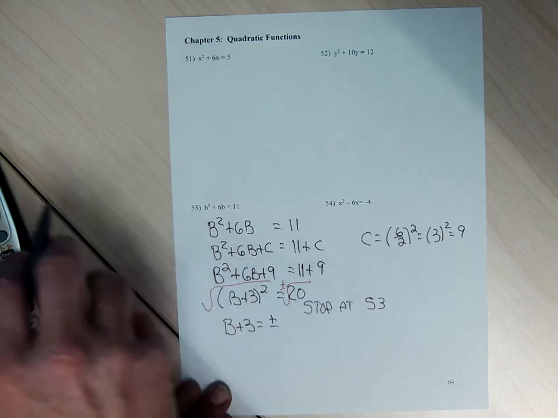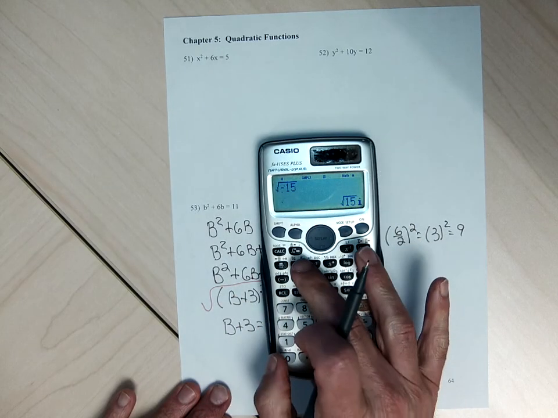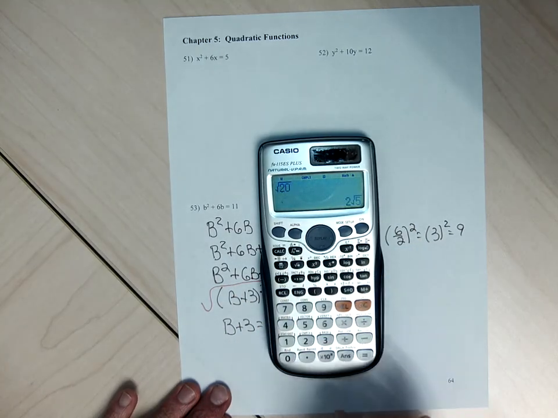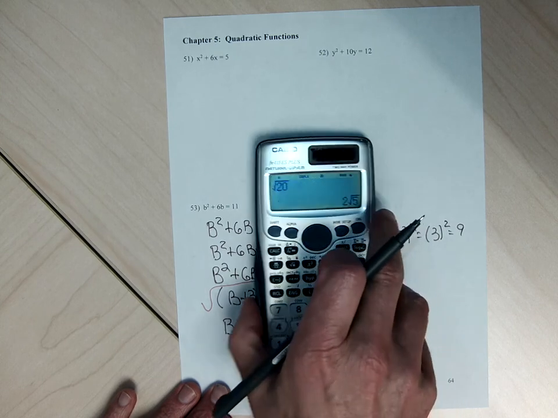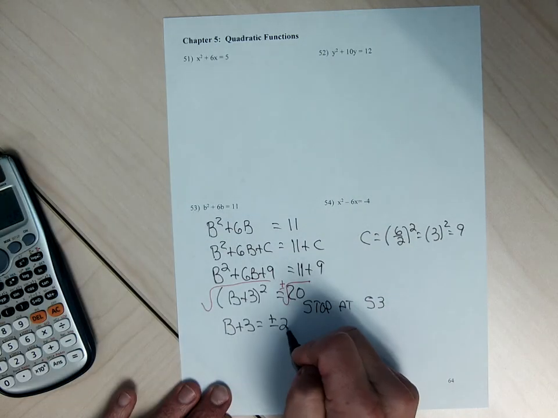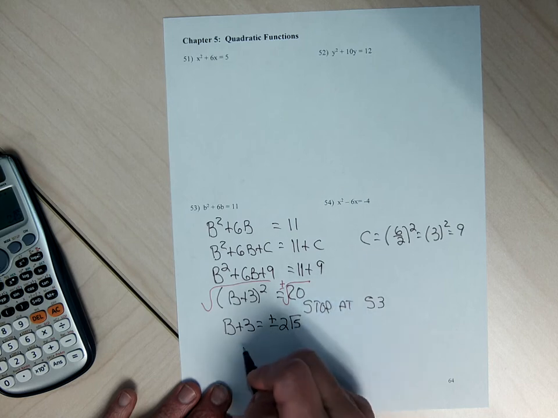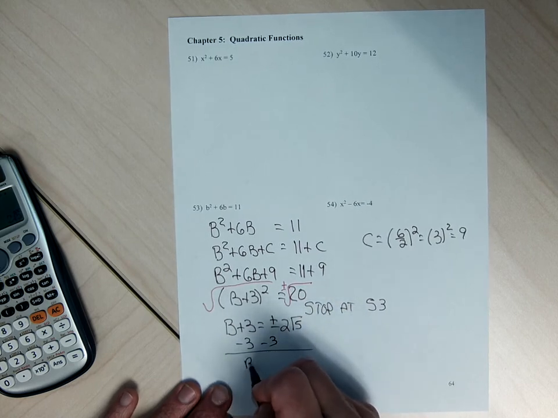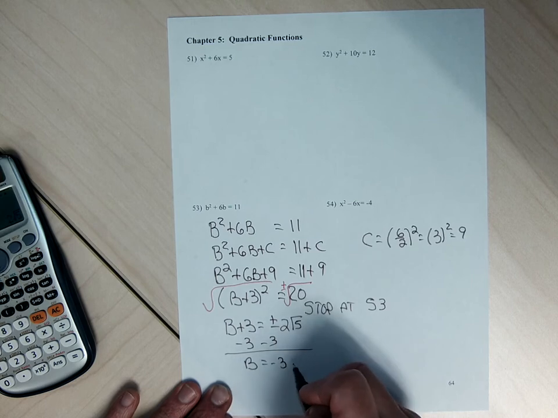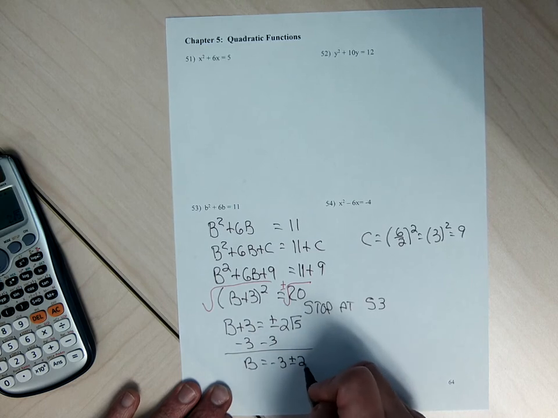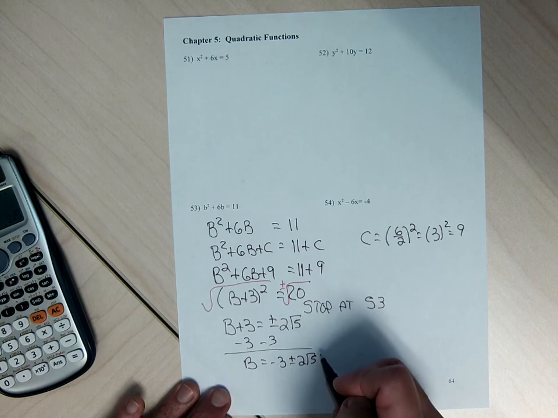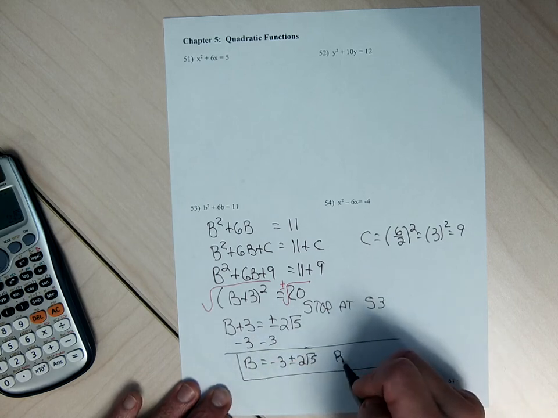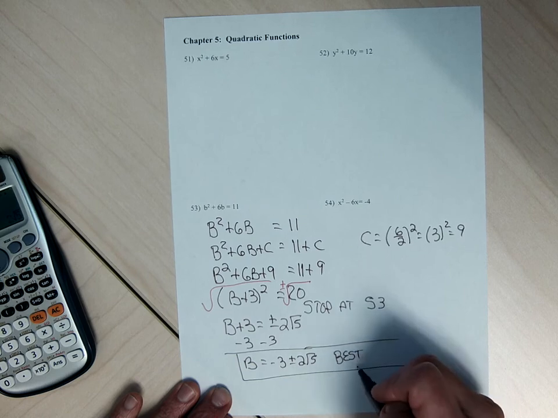And on the right-hand side, that's a reducible square root. In this chapter, we're allowed to reduce square roots in our calculator. The right-hand side is 2 rad 5. I'm going to minus 3 from both sides to get the b isolated. And because of that square root on the right-hand side, this is my best answer.